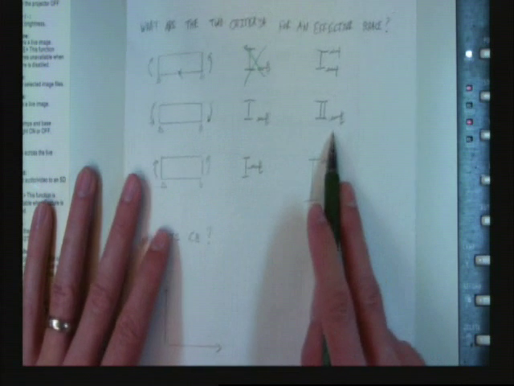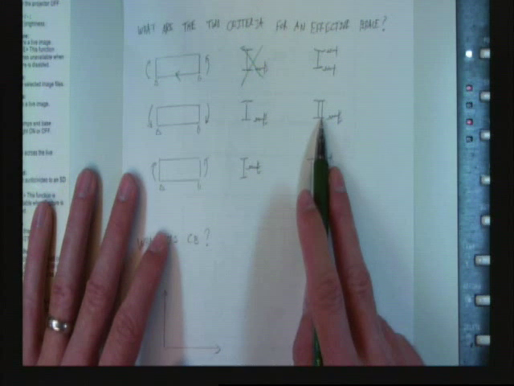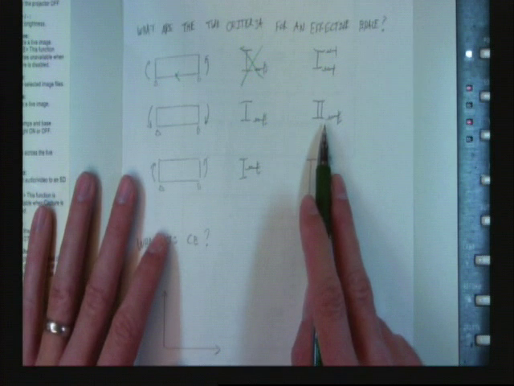Okay, so how about this? Is it going to be good or is it not? It's going to be good for shallow beams. How about deep beams? That's a stiffener. Yes, it will.